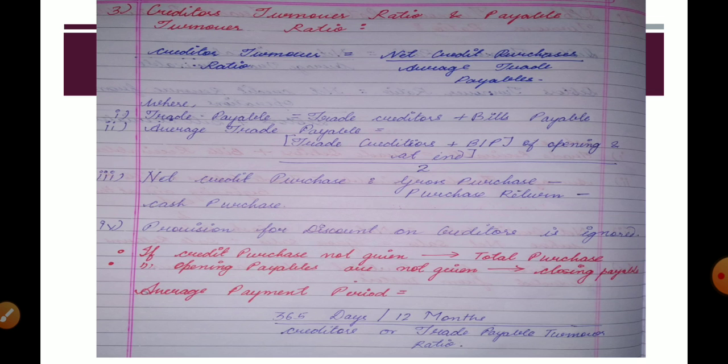The trade payables turnover ratio could be converted into the average payment period, which indicates the period which is normally taken by the firm to make the payments. It is calculated as 365 days or 12 months divided by creditors or trade payable turnover ratio. Okay, so it is quite easy to calculate.